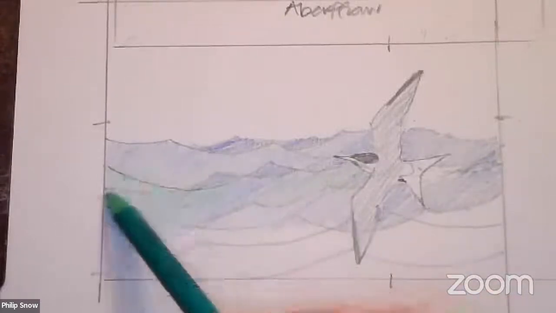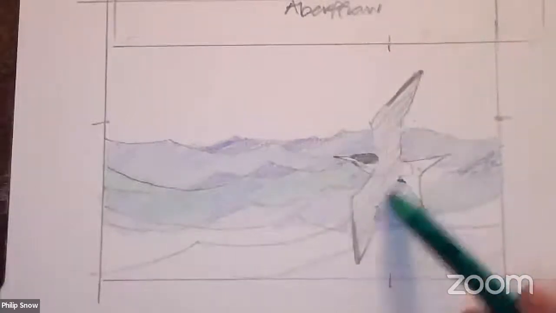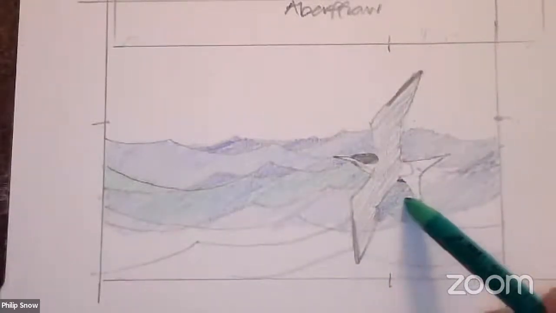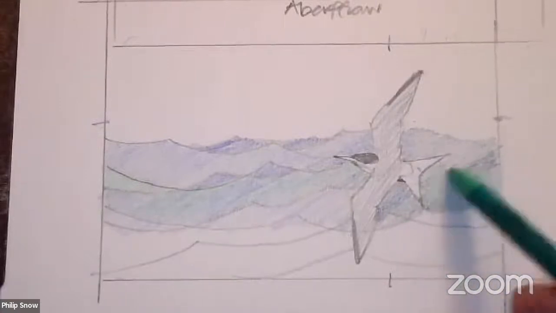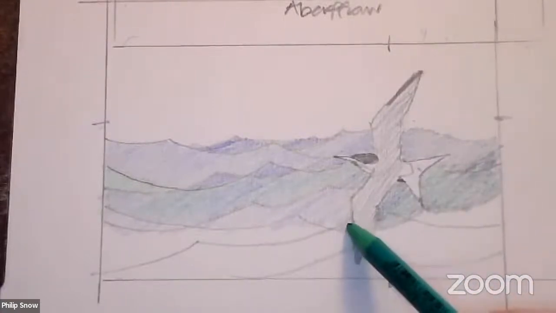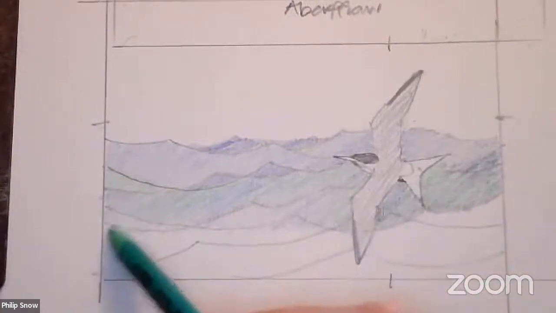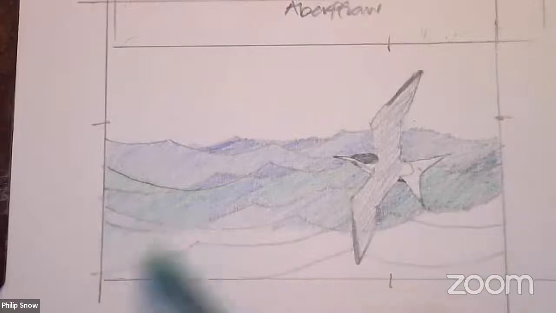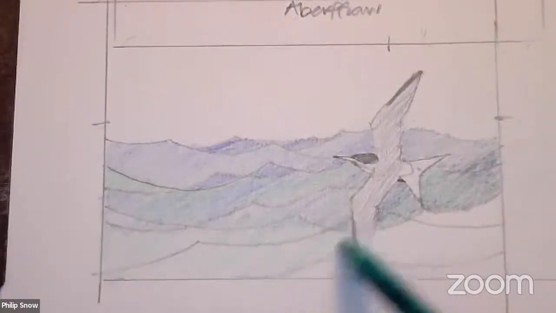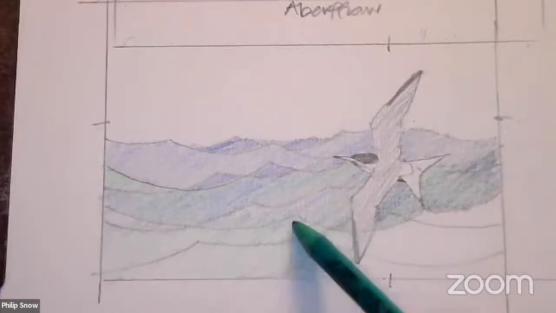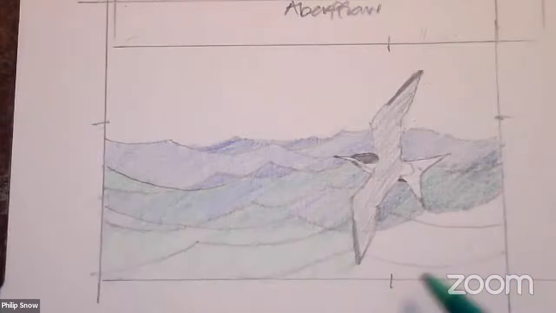The harder you press, or the... you want to leave the outline of the bird, outline it as strong as possible. Now put this green here all over the foreground. Then put a darker blue and a darker green on the top of that.